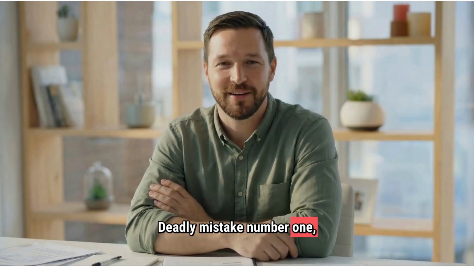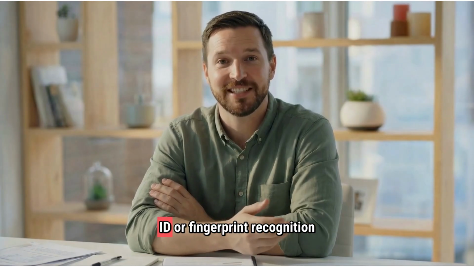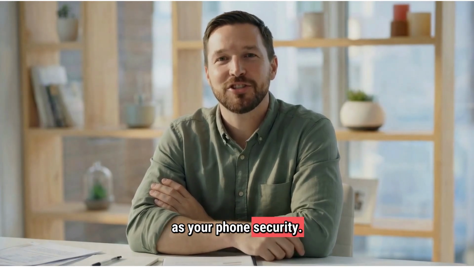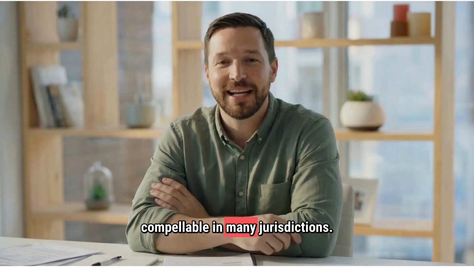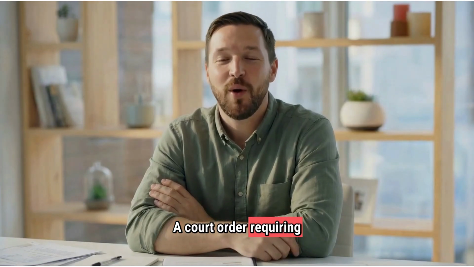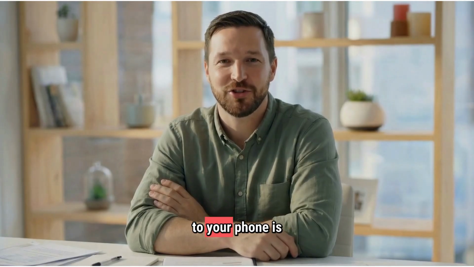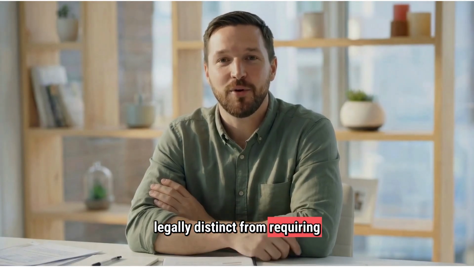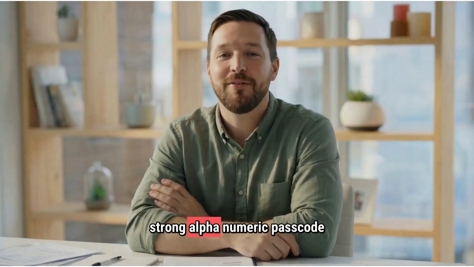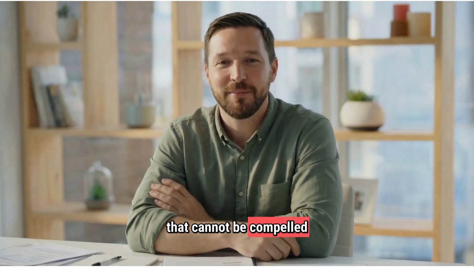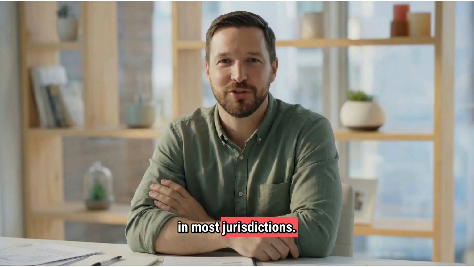Deadly mistake number 1: relying exclusively on Face ID or fingerprint recognition as your phone security. As I just explained, biometric access may be compellable in many jurisdictions. A court order requiring you to present your face or your finger to your phone is legally distinct from requiring you to reveal your passcode, and courts have increasingly allowed compelled biometric access. The protection is a strong alphanumeric passcode that cannot be compelled under the Fifth Amendment in most jurisdictions.